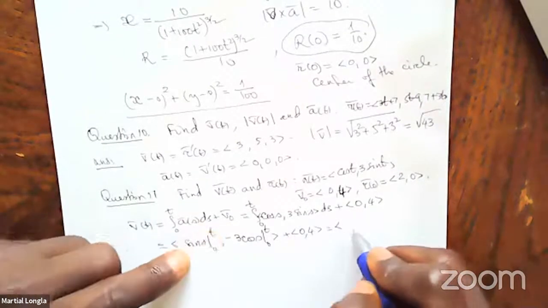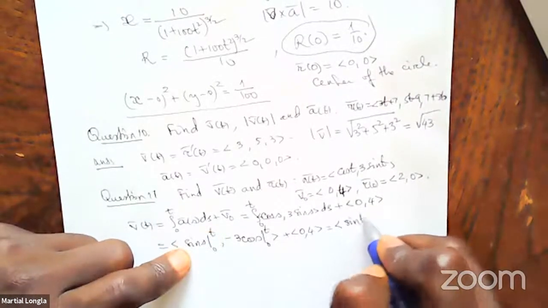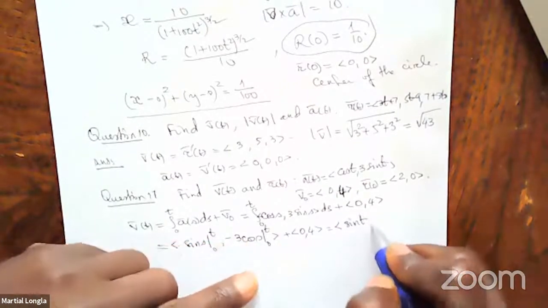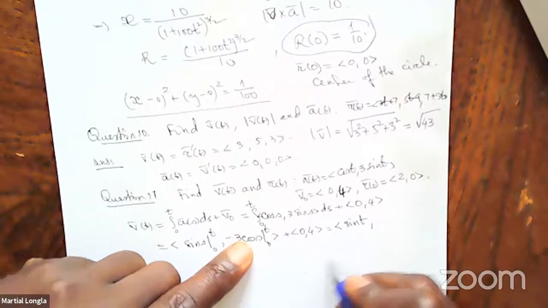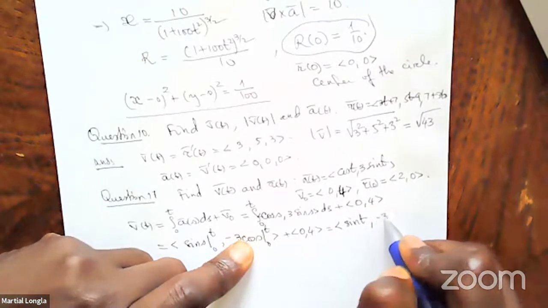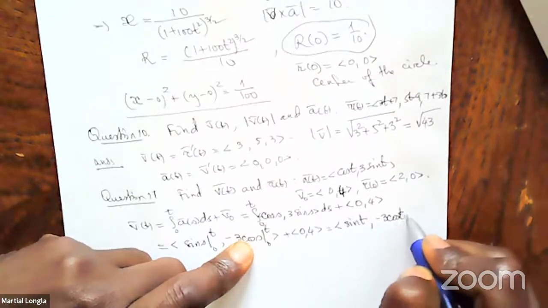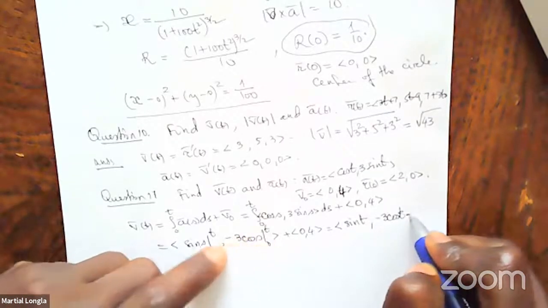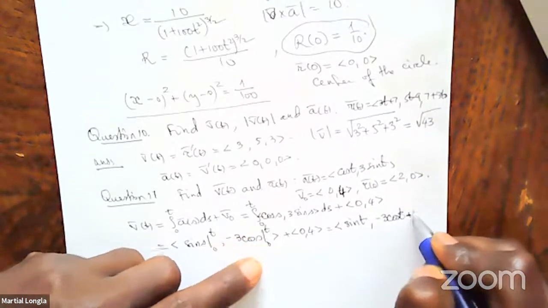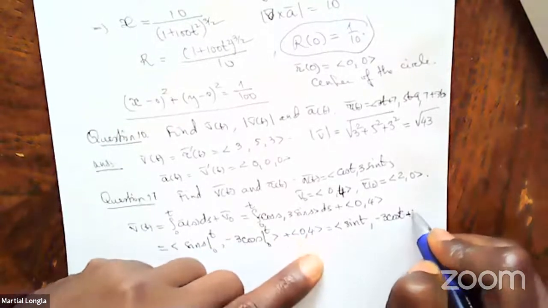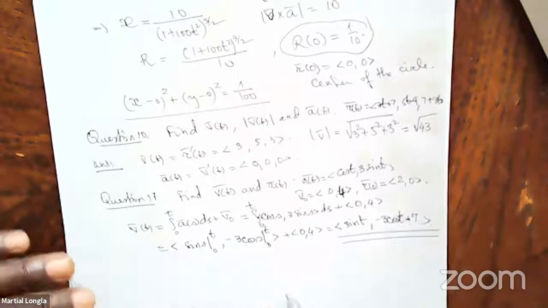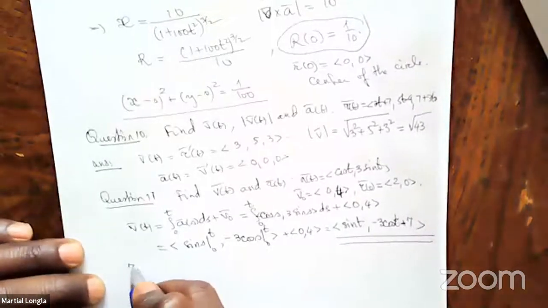Sine s, you plug in t, that's sine t. Then you plug in 0, that's 0, plus 0. Negative 3 cosine t, minus, you plug in 0, you get 1, so that's minus minus plus 3 plus 4, that's plus 7. So that's how you get v of t.